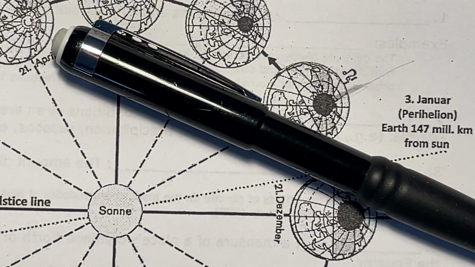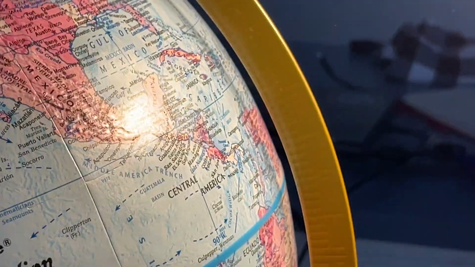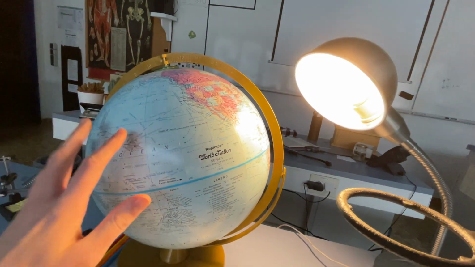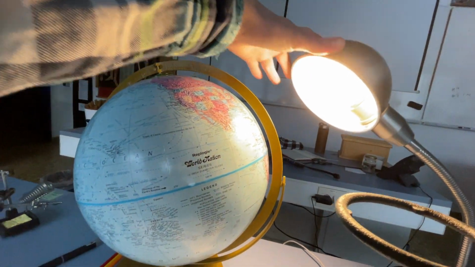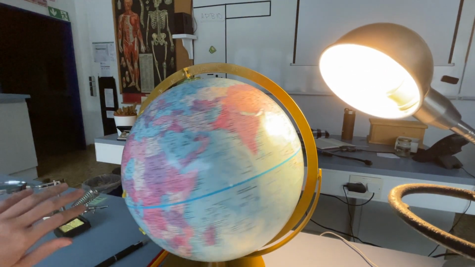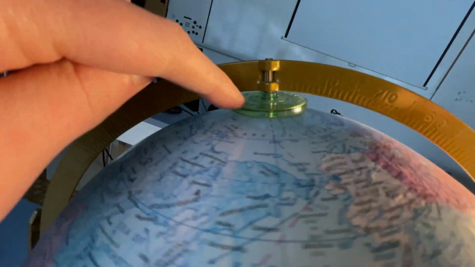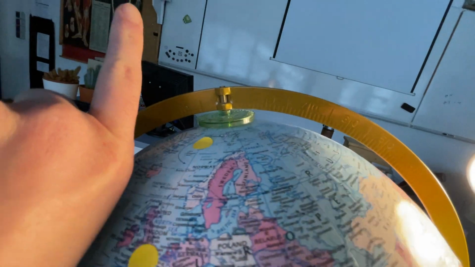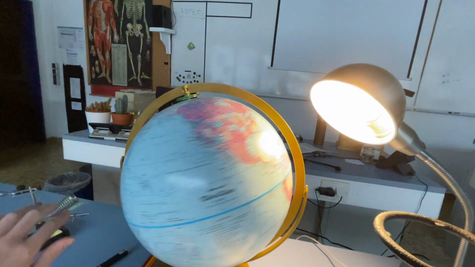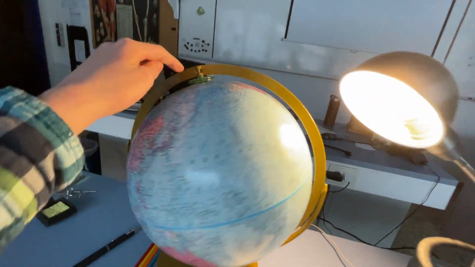If I were to just show you here, here's my globe, and let's say that here's the sun, okay? The sun is shining on the earth, but the northern hemisphere, the North Pole, is so far pointed the other direction that it actually doesn't even get any light, okay? So that means everyone right here is experiencing no light.